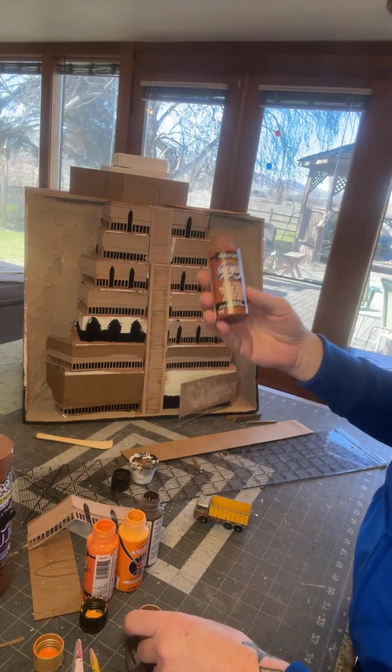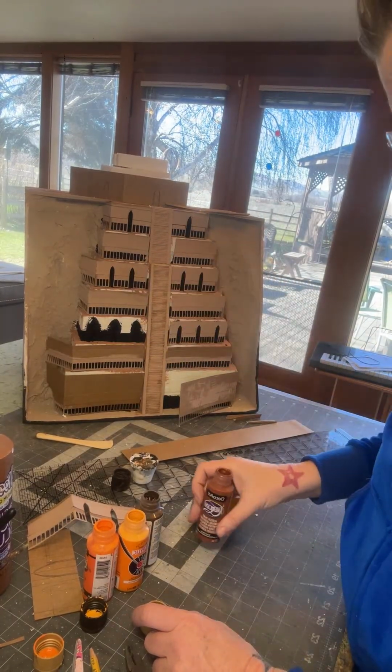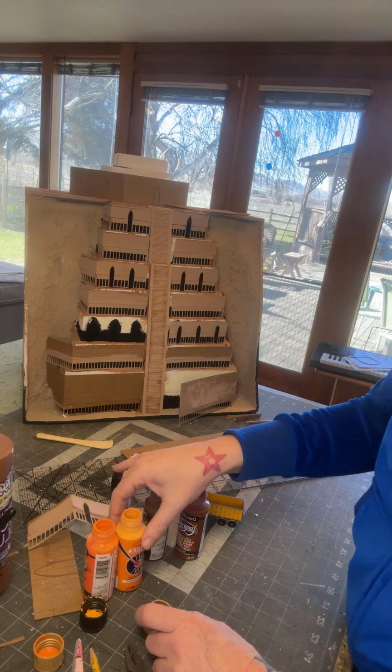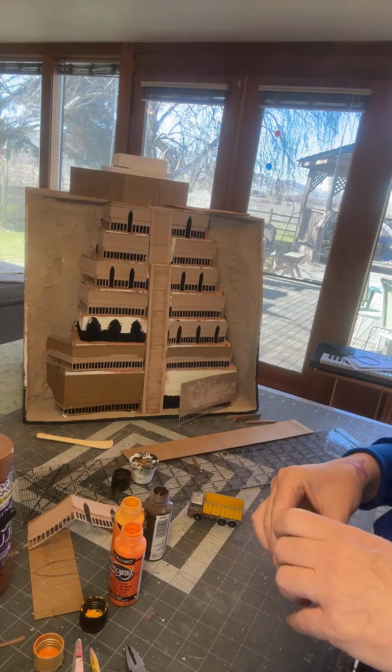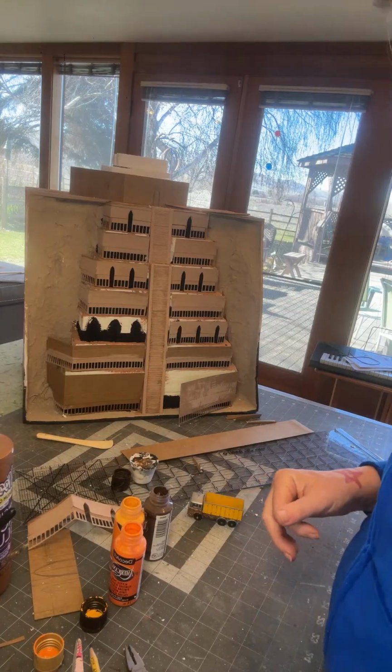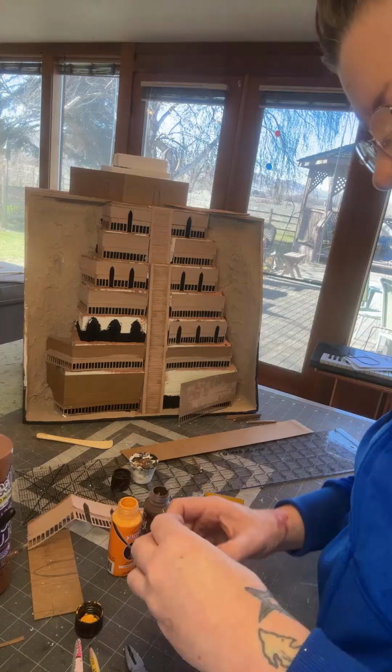So yeah, this is really good. This is the stuff I use for everything. But then we got the brown, the tangerine, and the bright orange, which will really help you make rust. So that was my little rust TED Talk for you today.